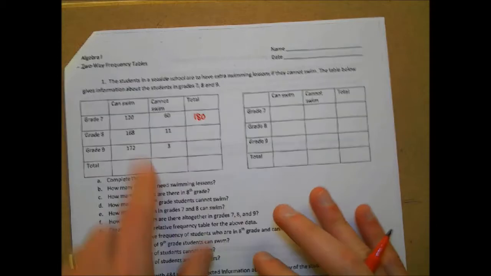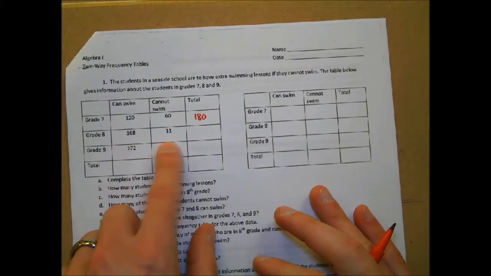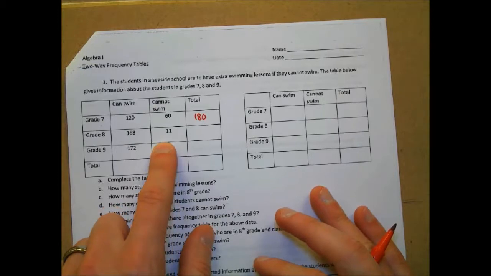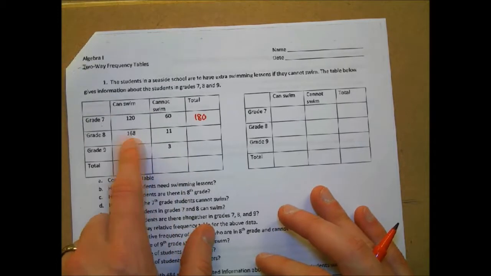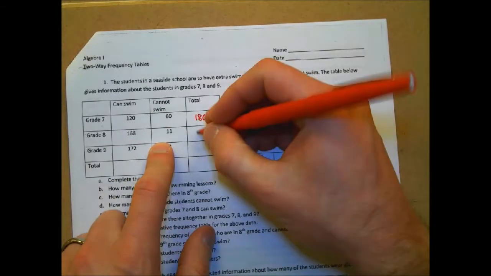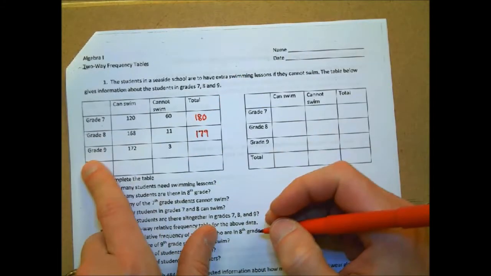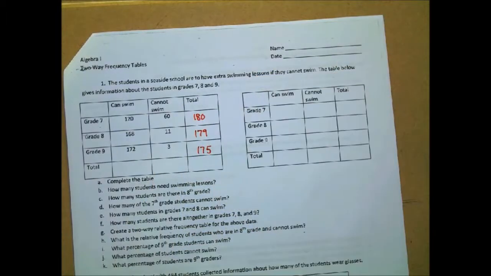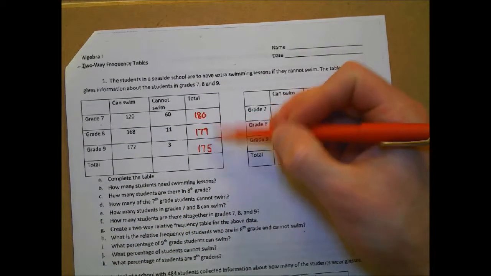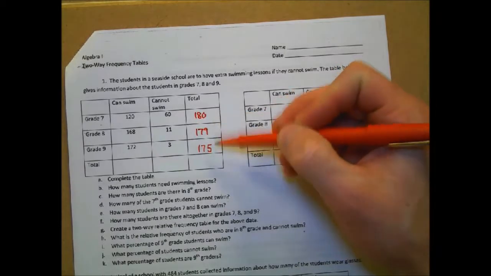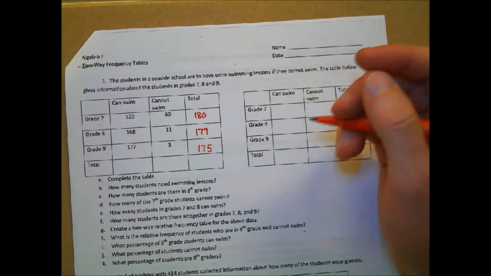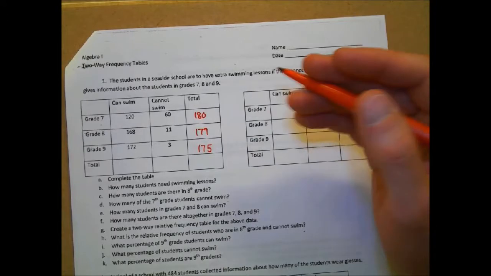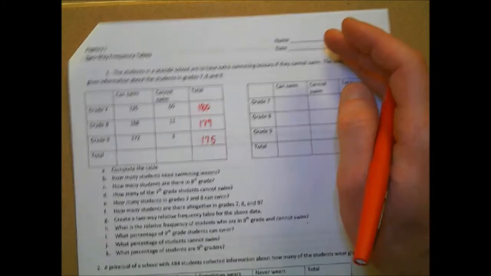Okay, so same thing is true here for grade 8. Either you can swim or you can't swim, so add them up, and we get 179. And then for grade 9, again, add them up, and you get 175. Okay? Now, the grades are similar in size, but of course it makes sense that they're not the same in size because different grades have different amounts of students in them. Okay? But it should be roughly the same.